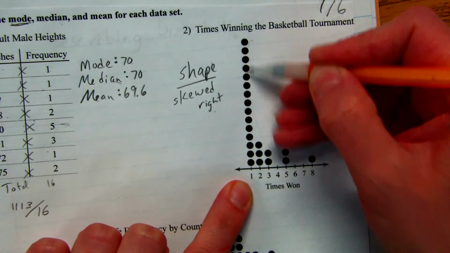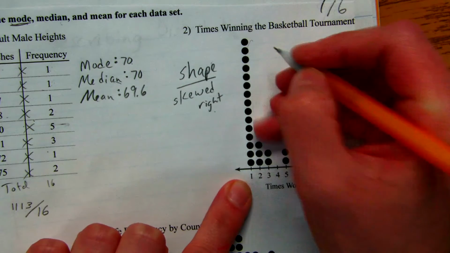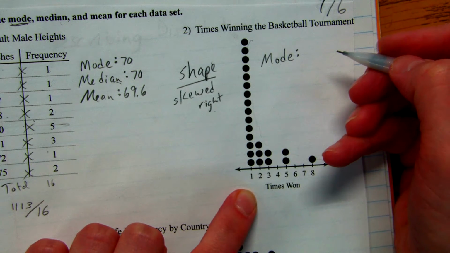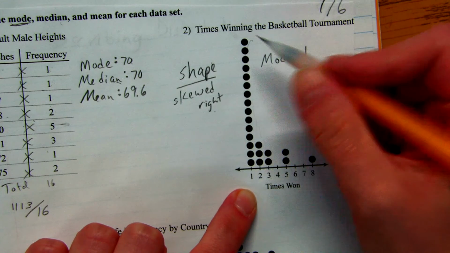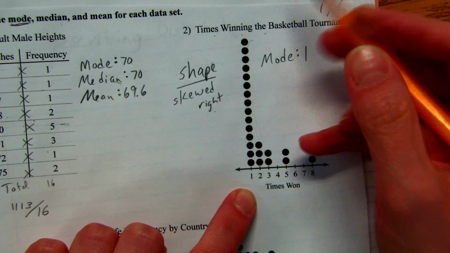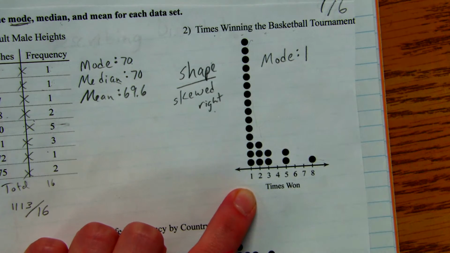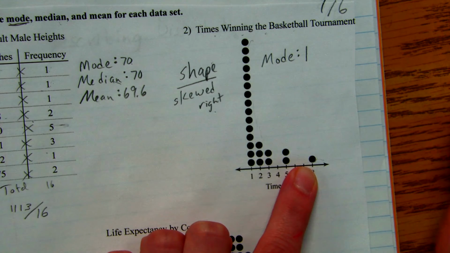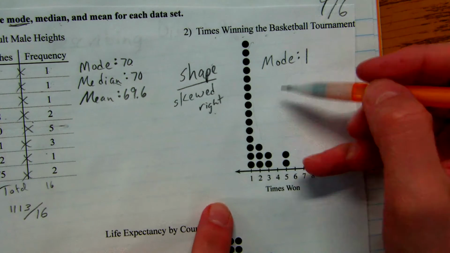It's going to be the one with the tallest, the most dots, right? So the mode would be 1. This is times winning the basketball tournament. So a lot of people have won once. Not very many people have won 8 times. That sounds about right. Okay, so that's the mode.